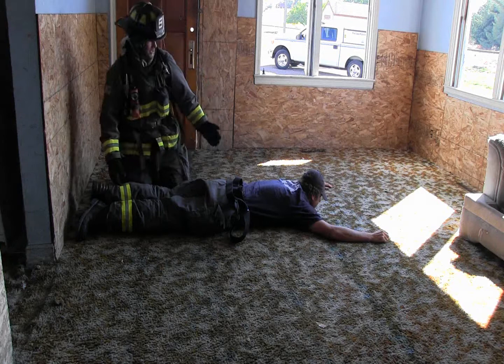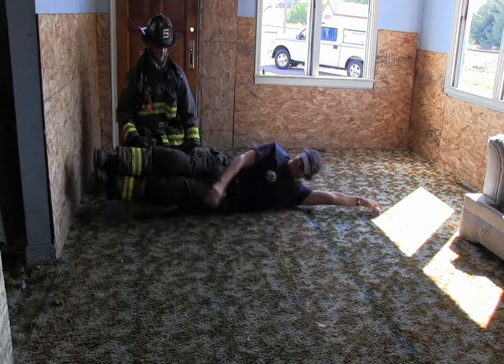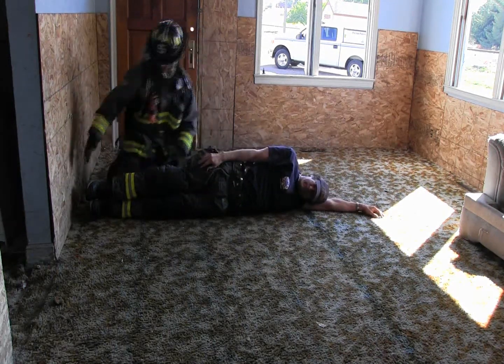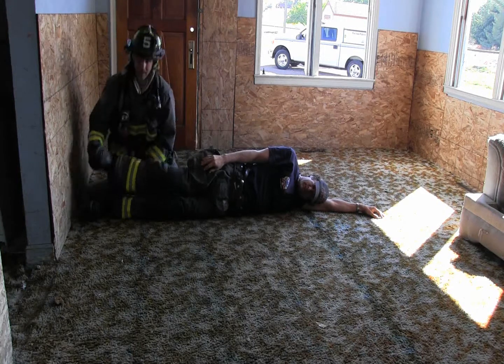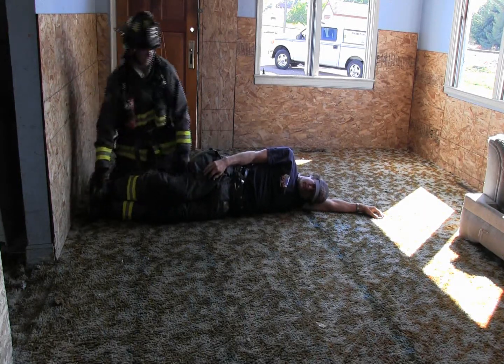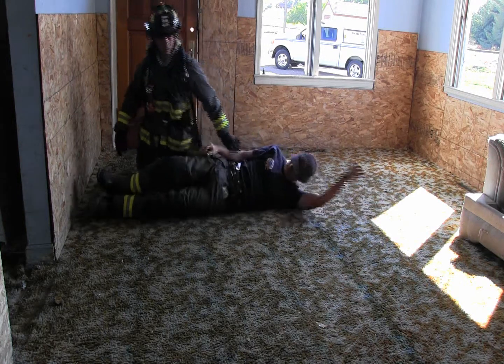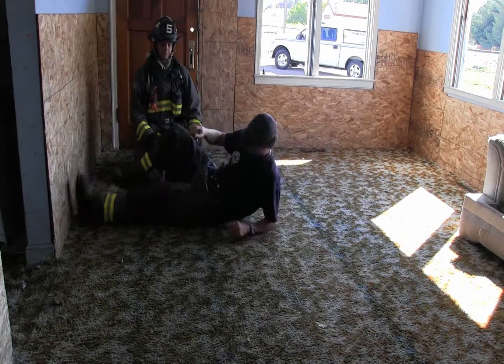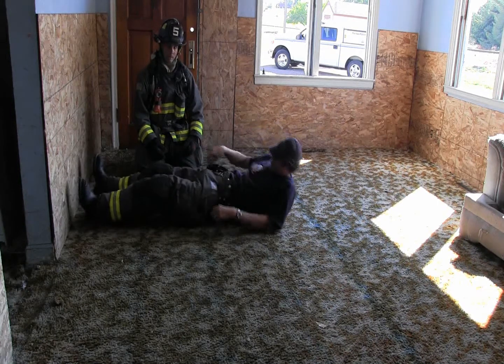If he's on his side, you'll see that just by grabbing him, I'll be able to tell which way he's oriented, just like this. Next, let's talk about manipulating this patient from a supine position.